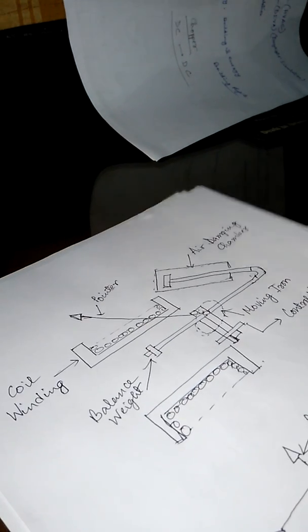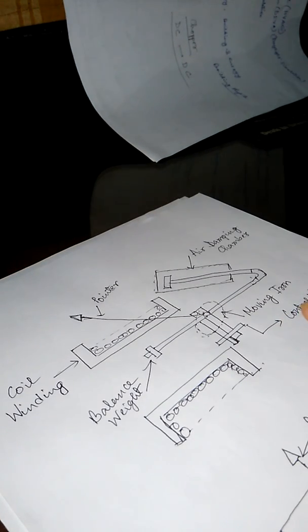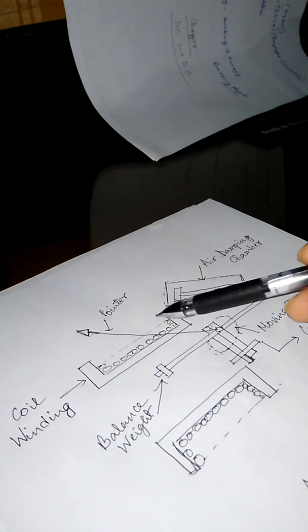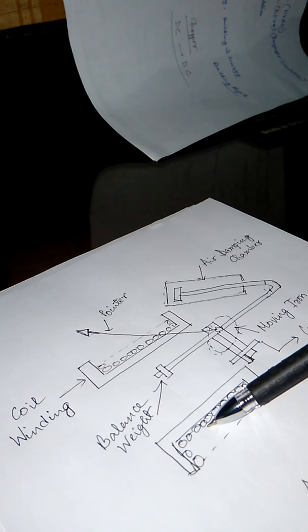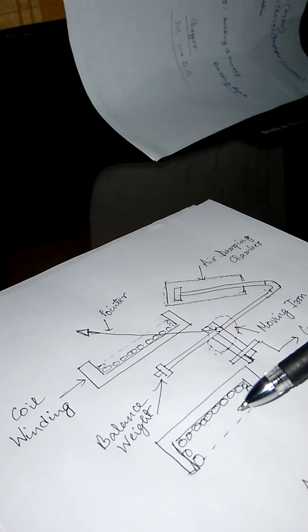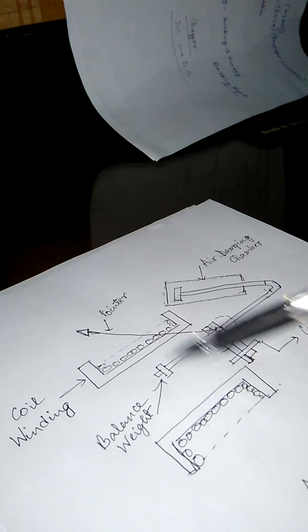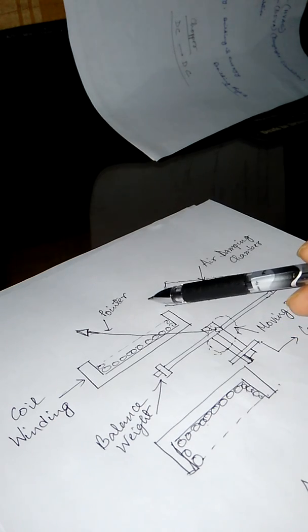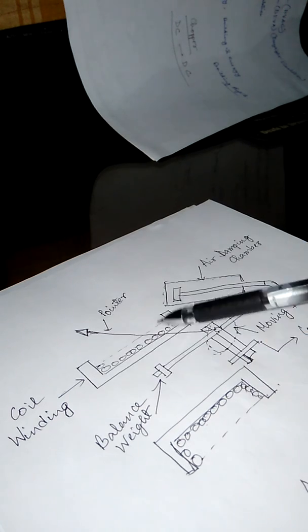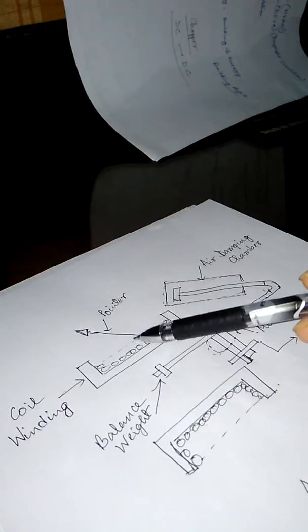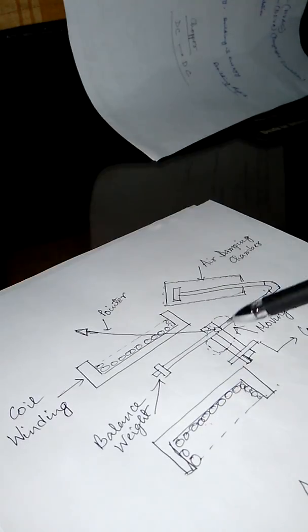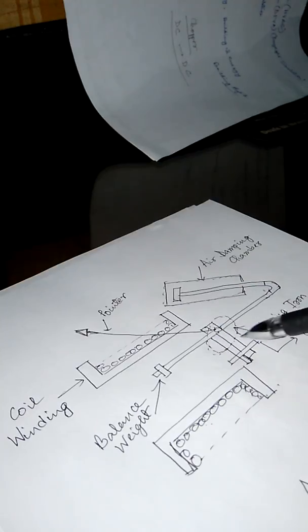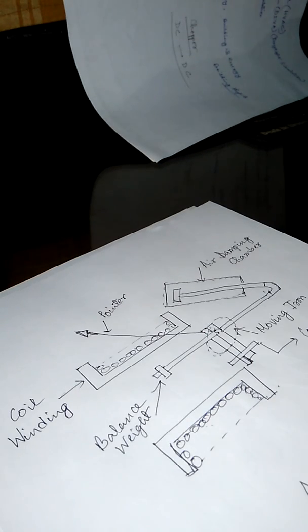Firstly, this is the construction diagram of the attraction type moving iron instrument. This is the coil winding, which we already described as behaving like an electromagnet, because the amount of current flowing through it makes it an electromagnet. Now this is the moving iron, the piece of iron that moves through this magnetic field.